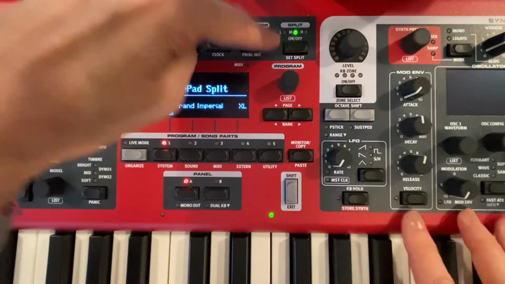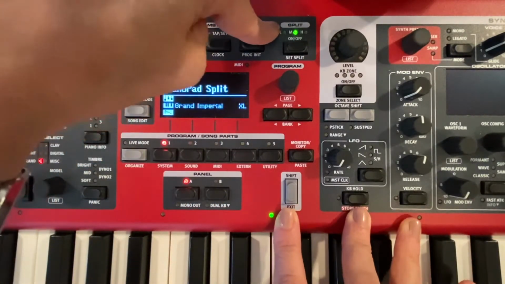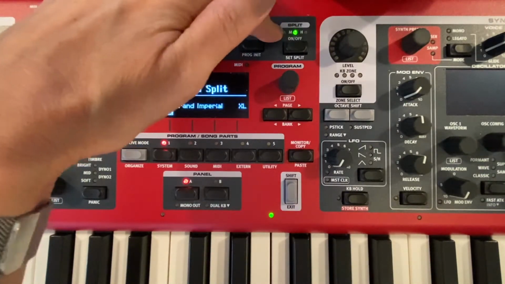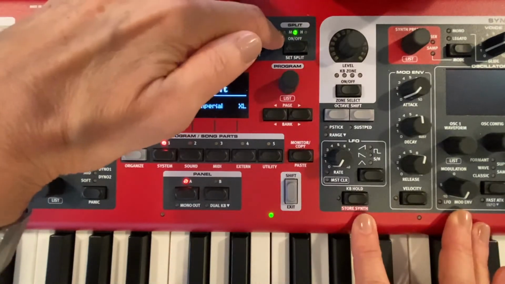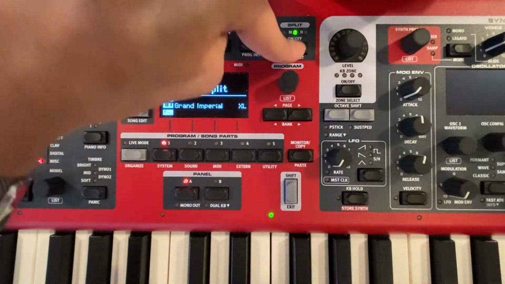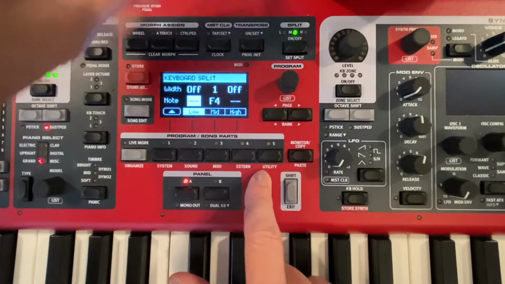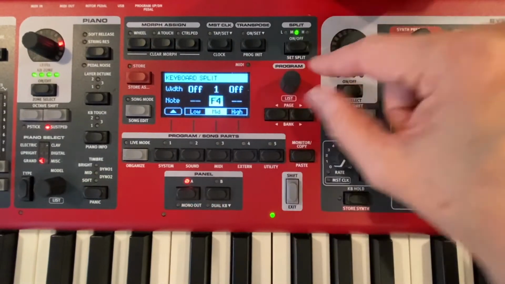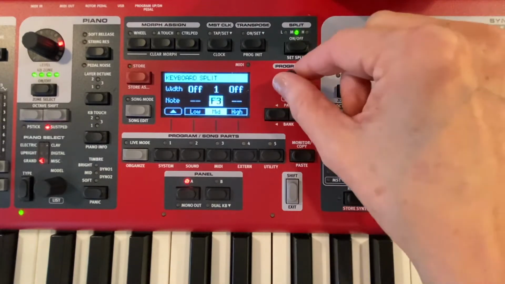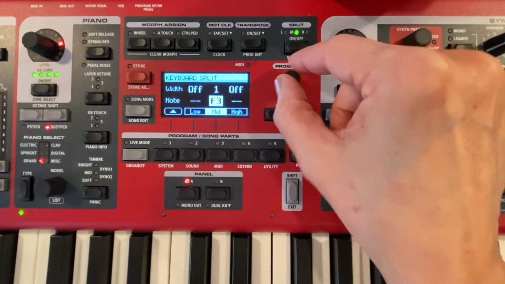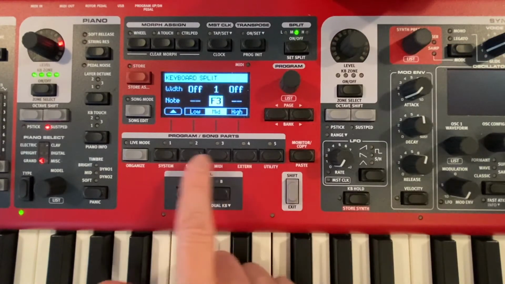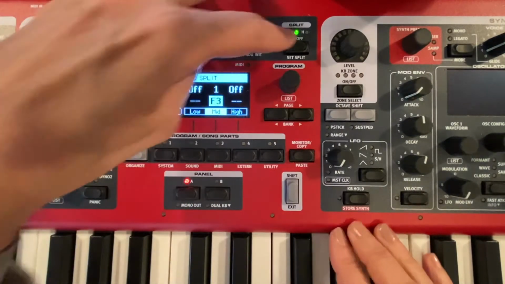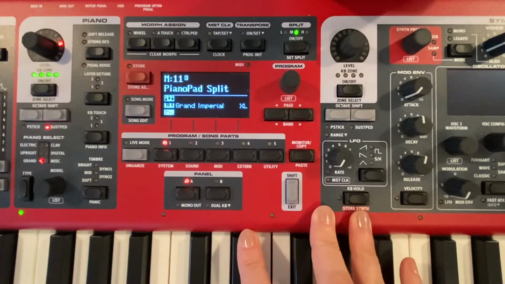Splits, you can create splits on the keyboard. I believe you can have up to 4 zones on the Nord Stage 3. I mainly just use 2. I have used 3 a couple of times. But yeah, you use this to set the split point. Once you activate it, you get this little screen, and you can change the split point by turning the main program knob. It looks like you have a low, mid, and high zone. So 3 zones.